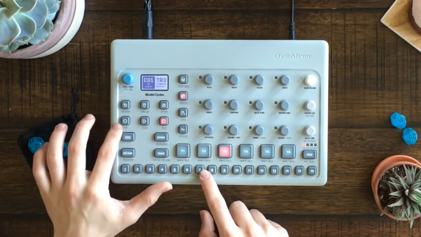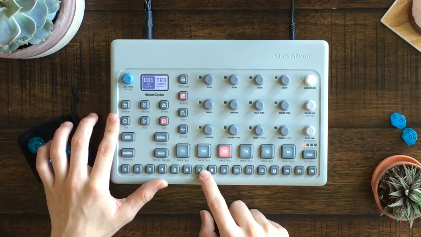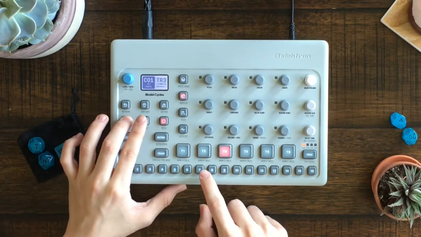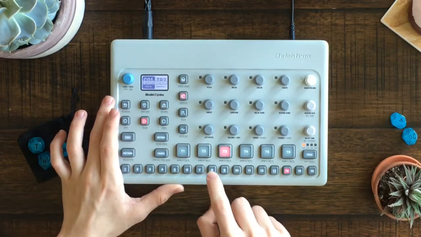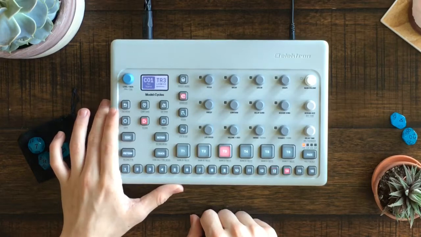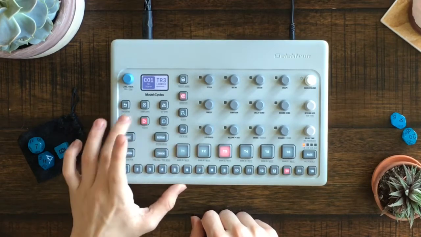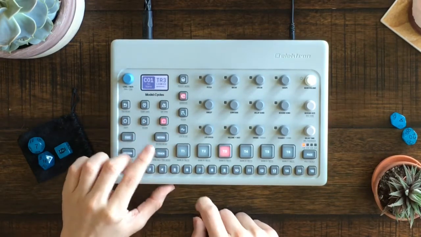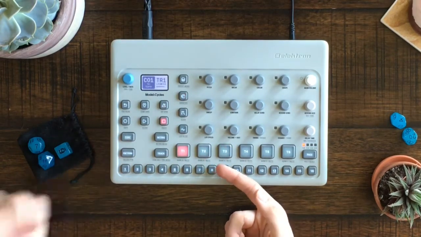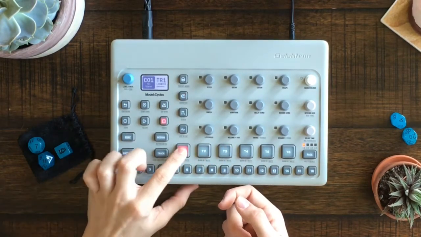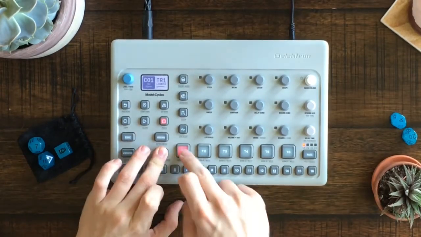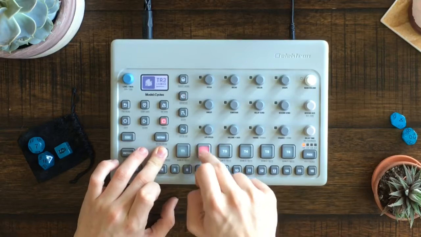So to enter into quantized and unquantized live recording, you hold down the record button, press play. And to silently go to a track, because if you press on a track, it'll stop what's currently playing and play a sample. So if you hold track and then select what you want, it won't make any sound.